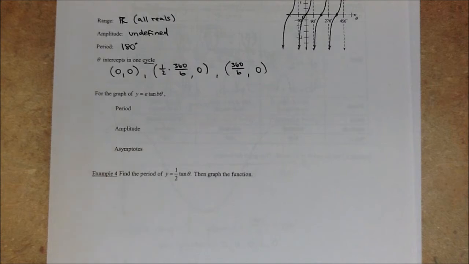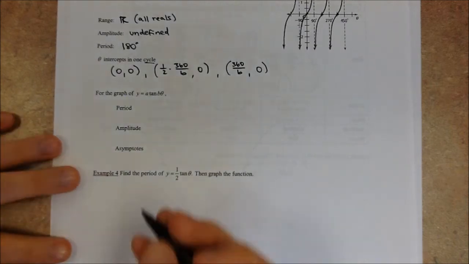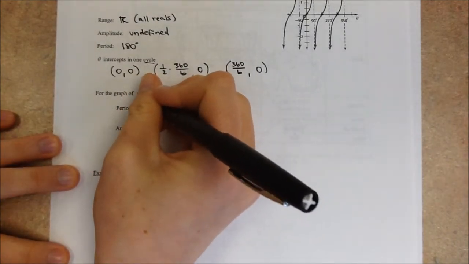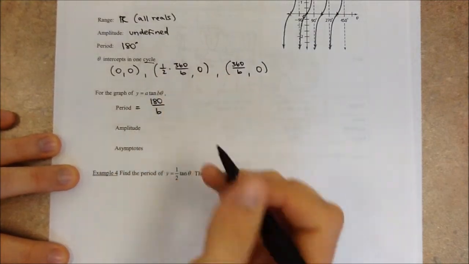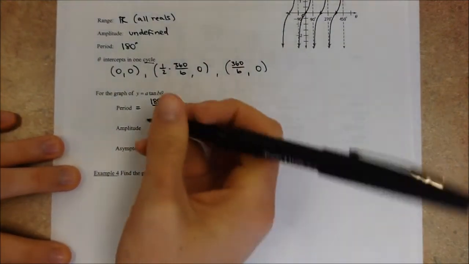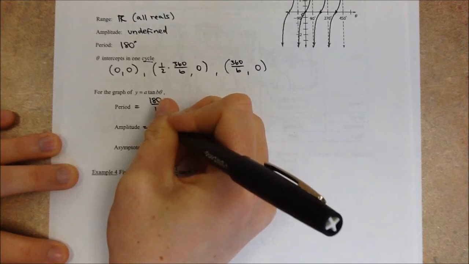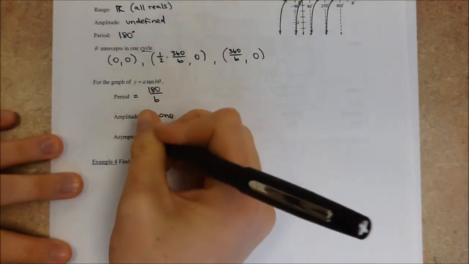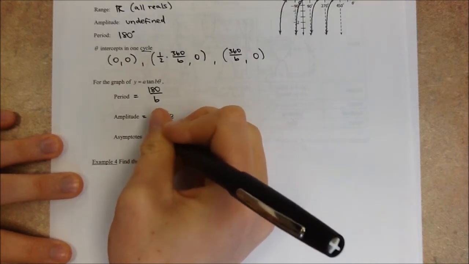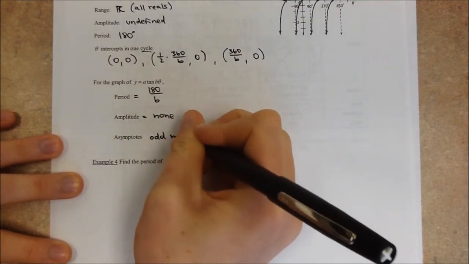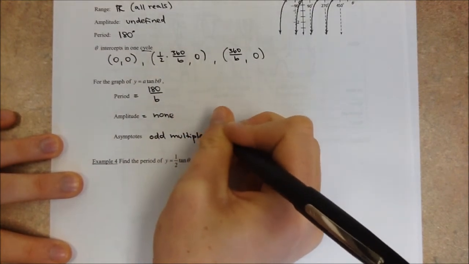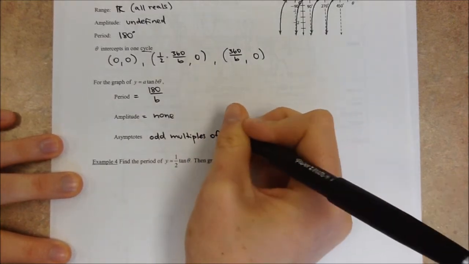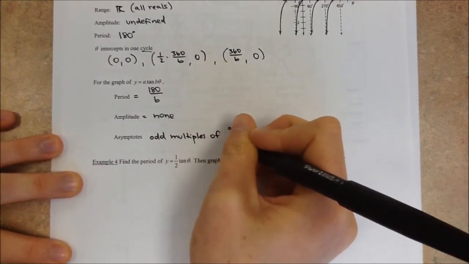And then the period, amplitude, and asymptotes. These ones are weird to look at. So the period is always 180 divided by b. And then the amplitude, still don't have any. The amplitude is technically undefined because it can go as high and as low as you can possibly imagine. And the asymptotes, this is kind of weird. Asymptotes are odd multiples of 90 over b.